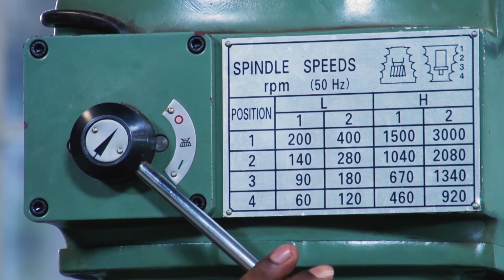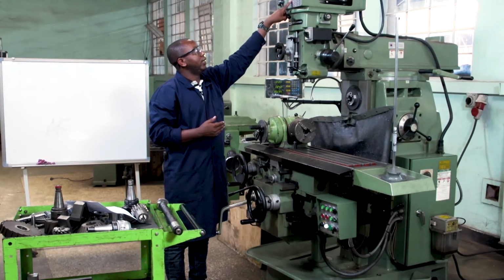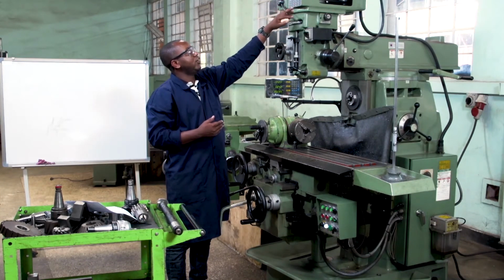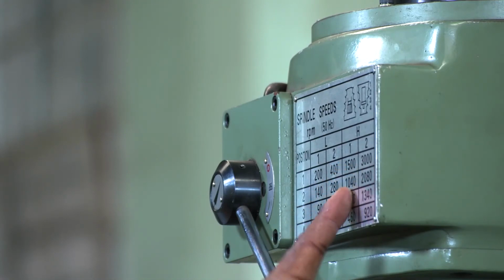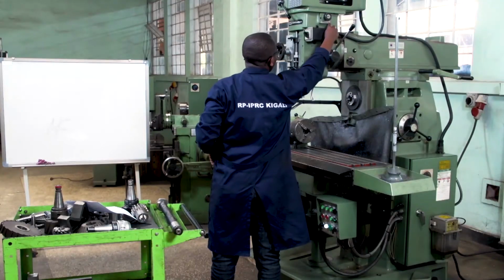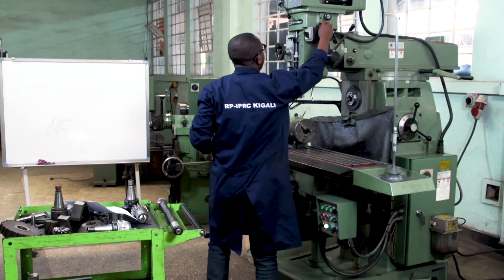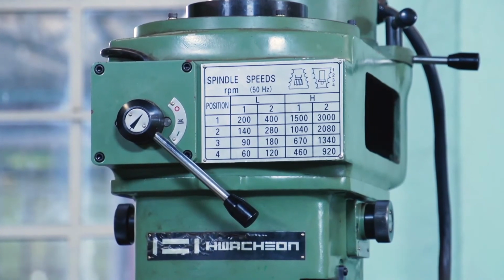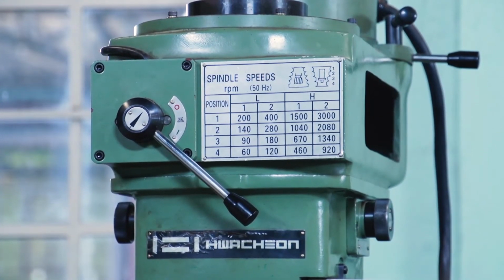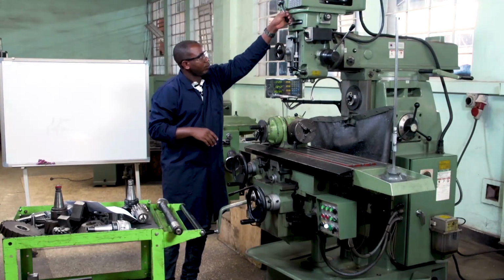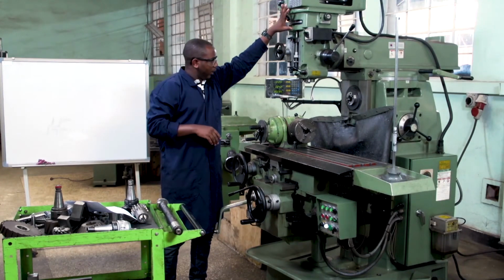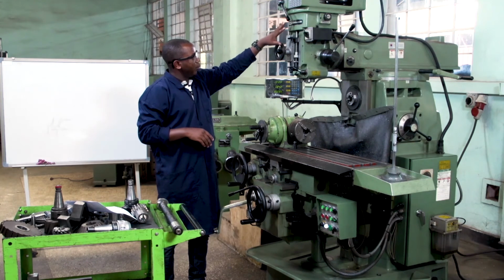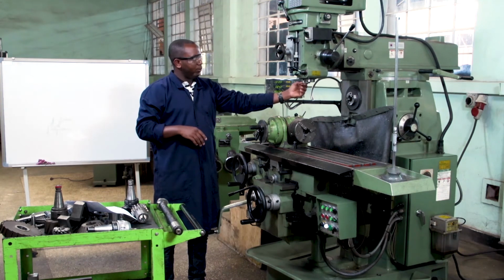The low speed is divided into two ranges. There is one range and the second range. In high speed, we have the first range and the second range. So there is a way of selecting high, where this arrow is directing to, or low. It depends on the operator to choose the speed to be used based on those factors of machining condition. So now, this is simply how you can set the speed of a vertical milling machine.